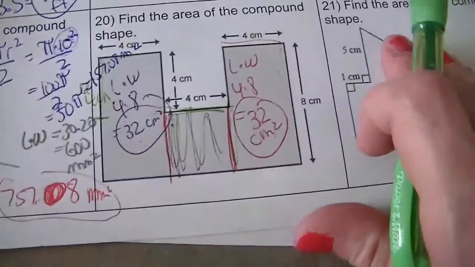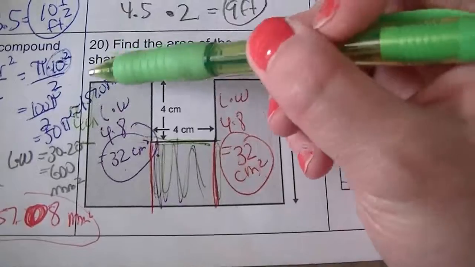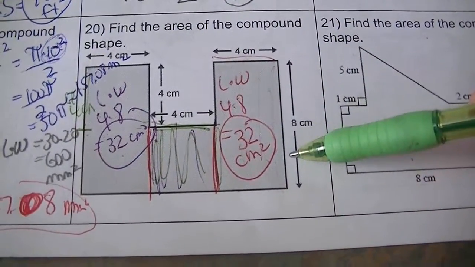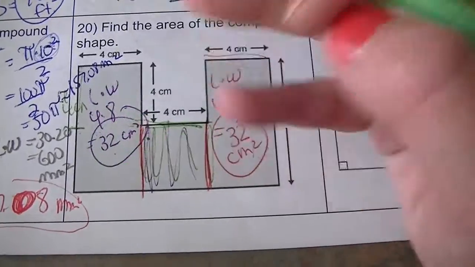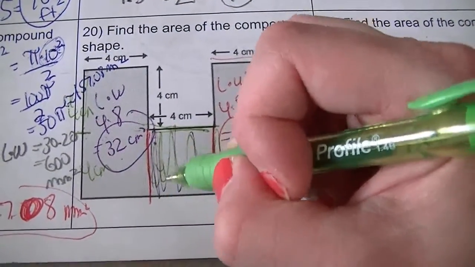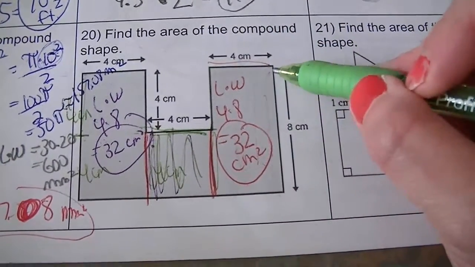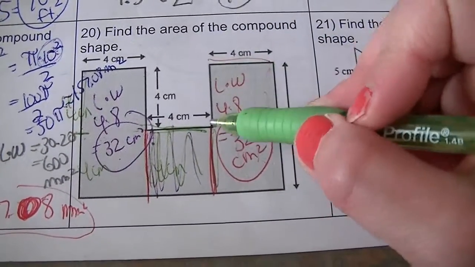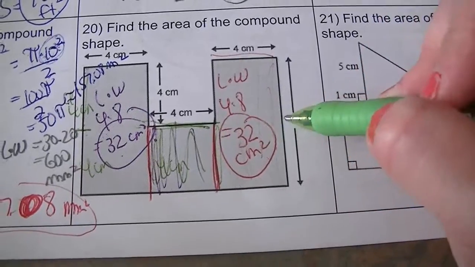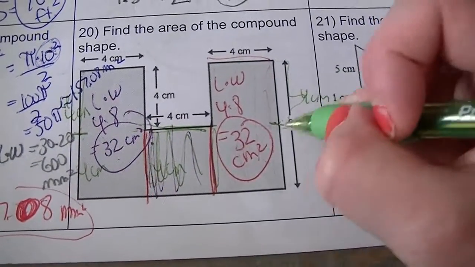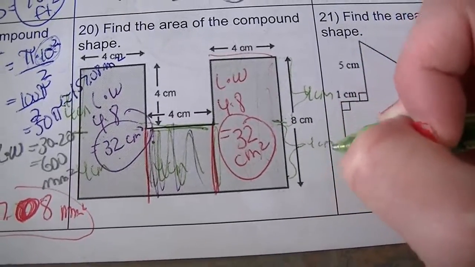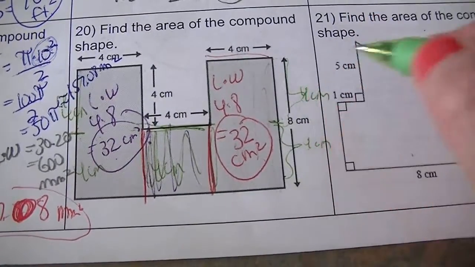If this whole entire length was 8 centimeters, and from here to here is 4, that leaves the remainder of 4 centimeters right here. Therefore, this has to be 4, simply because 4 plus 4 is 8 centimeters.